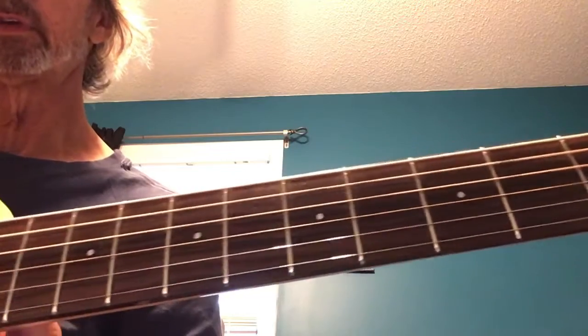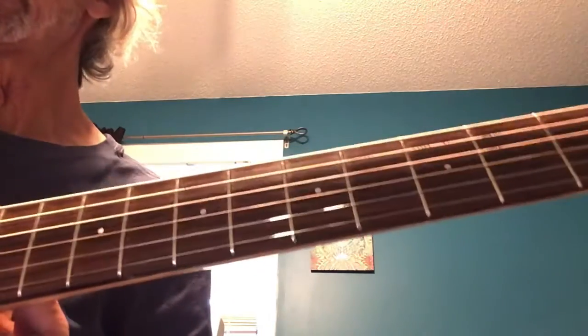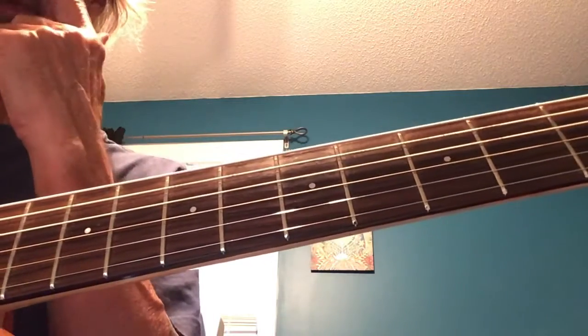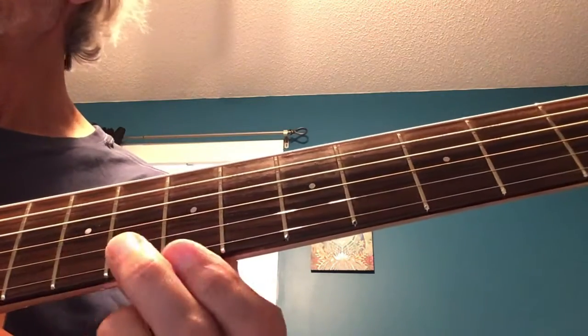Okay, I'm going to assume you did okay with the chord changes for Mr. Tambourine Man. And now we're going to continue on with the arrangement part of the bridge.